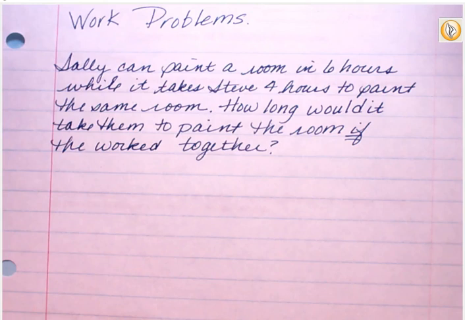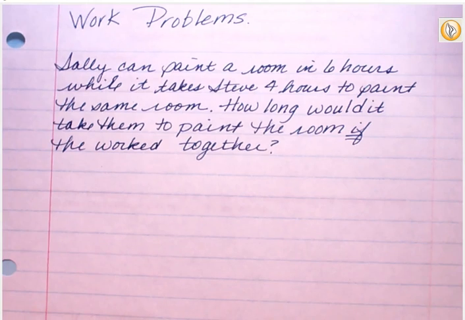So what you want to consider is the fact that whoever's doing this, they're going to have one job and they're going to complete one job. Anytime you read a work problem, it's going to tell you how long it takes each person to do the whole project by themselves. So think of that in terms of what fraction of it they get done in 1 hour, for the whole project.